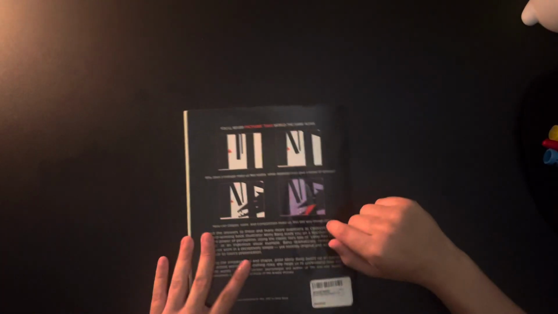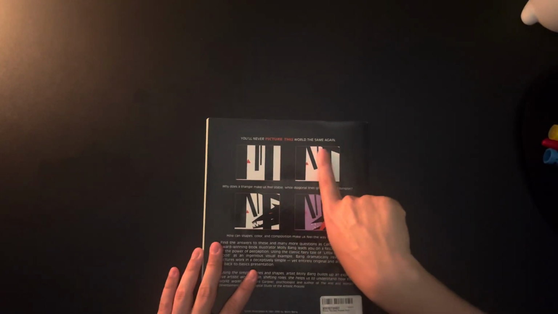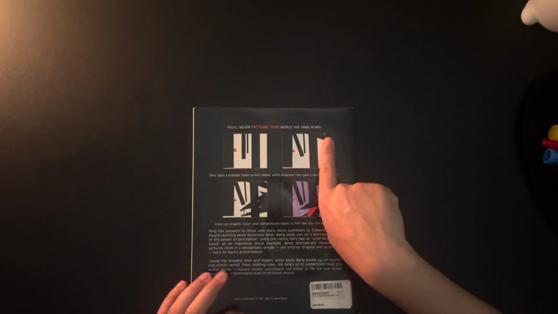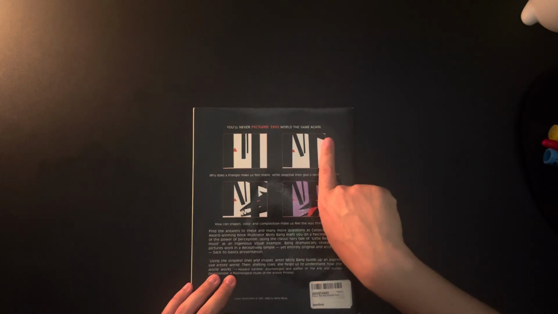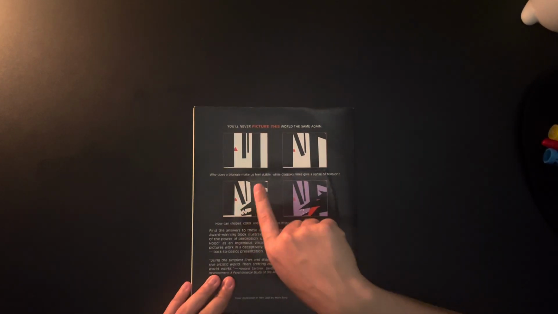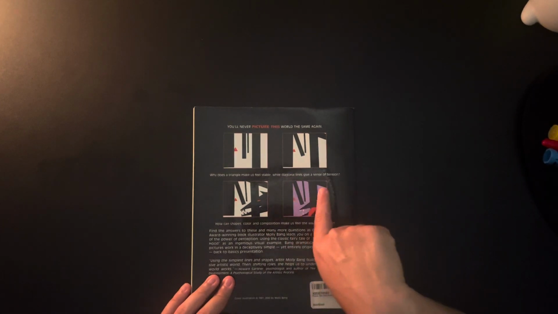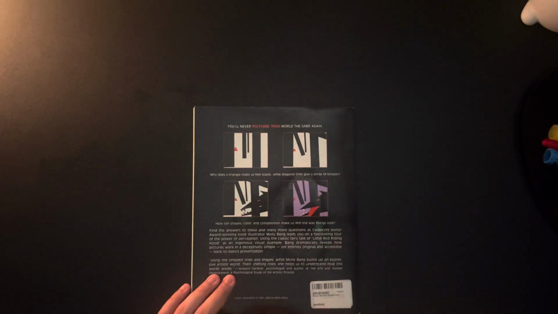Oh, and on the back it shows the pictures. You'll never picture this world the same again. Why does a triangle make us feel stable by diagonalizing with a sense of tension? I don't know, because you're anxious.